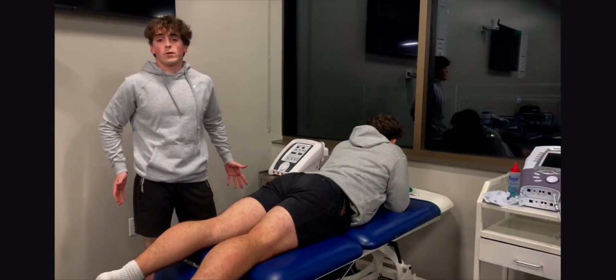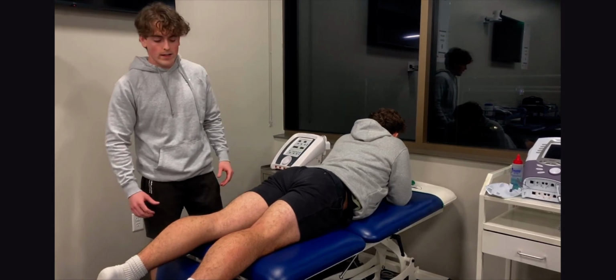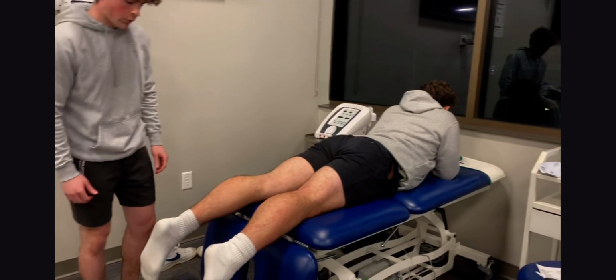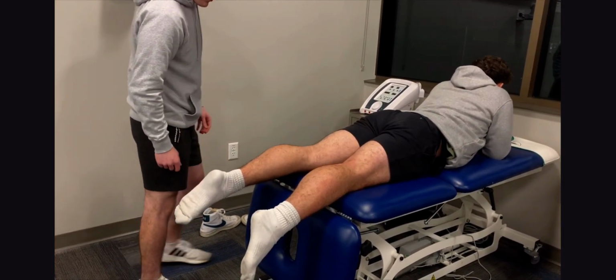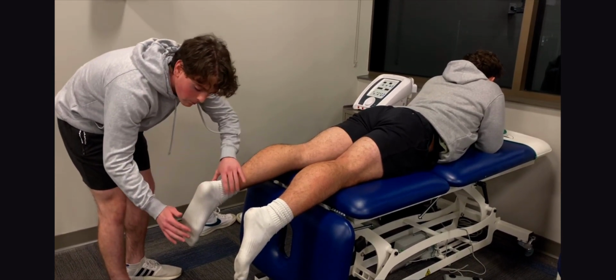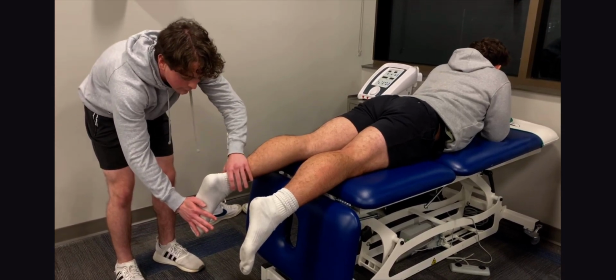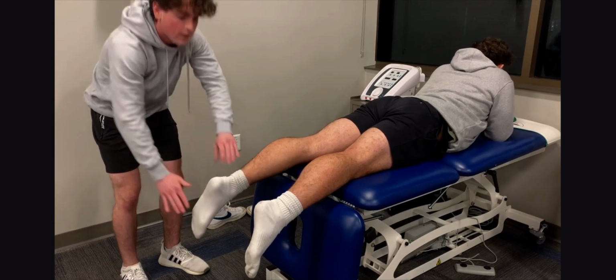All right, so continuing with the myotomes, we're going to move on to S1, which is plantar flexion, foot eversion, and hip extension. So what we're going to start with for plantar flexion is we're going to have the patient basically push their toes backward. Perfect. We're going to support the back of the foot and the back of the tibia. I'll have them push. There you go. Good. Do the same on the other side.